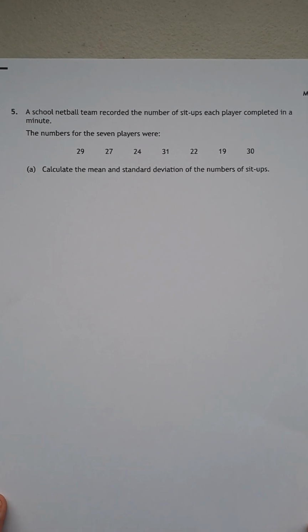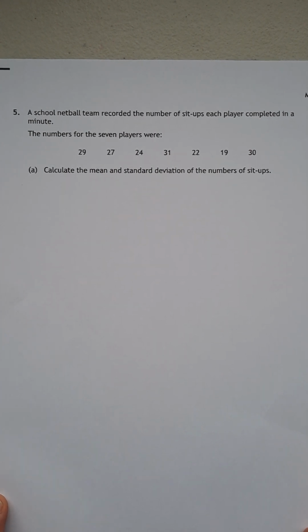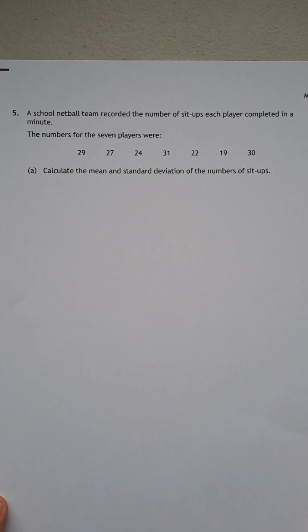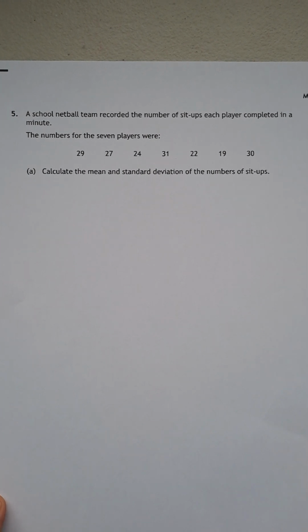Hi there, it's Mr. Lees doing the National 5 Mathematics paper from 2022, and this is paper 2, and we're doing question 5, which is your mean and standard deviation question. So the school netball team recorded the number of sit-ups each player could do in a minute, and the numbers for the seven players were, and you can see them all there. Calculate the mean and standard deviation of the sit-ups.